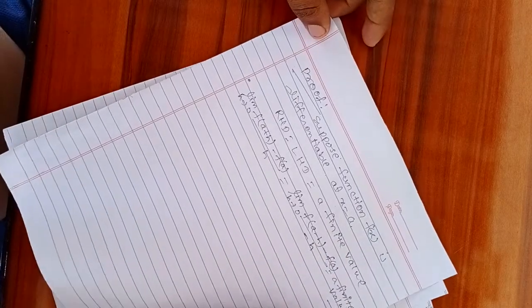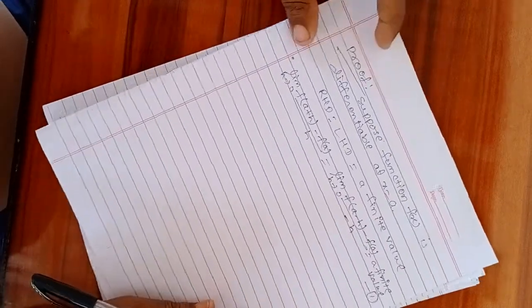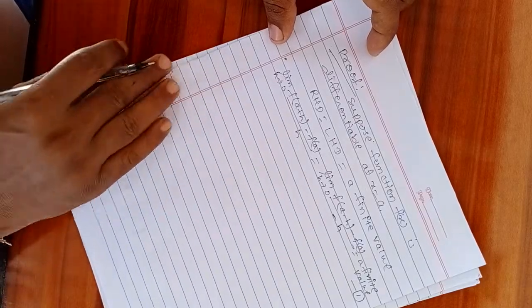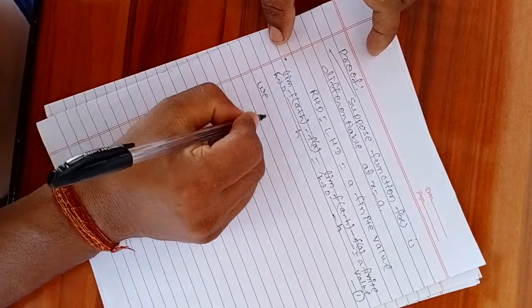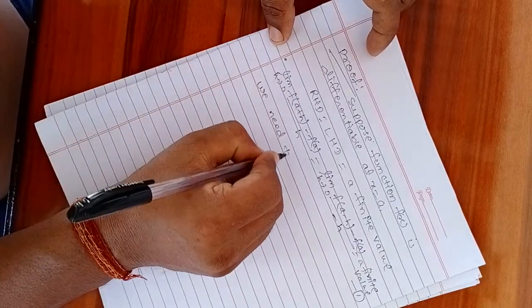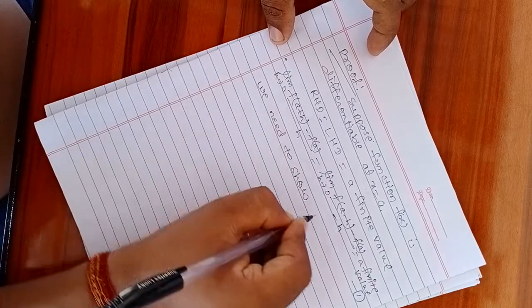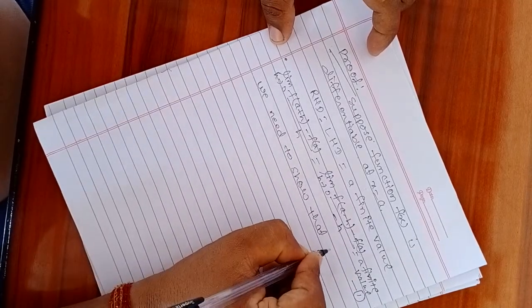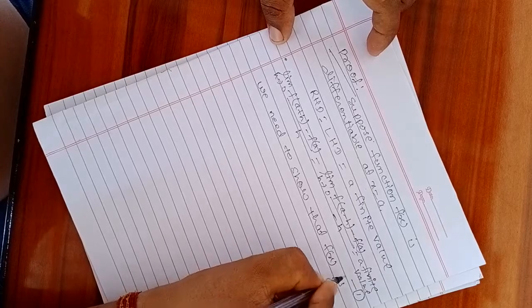You have supposed this. Your target is to prove continuity, and for that we need to show that f(x) is differentiable.